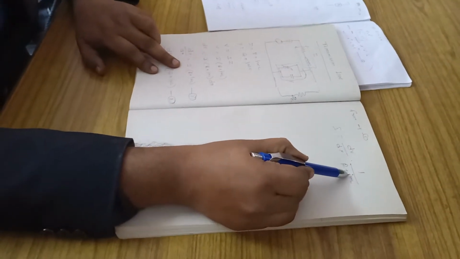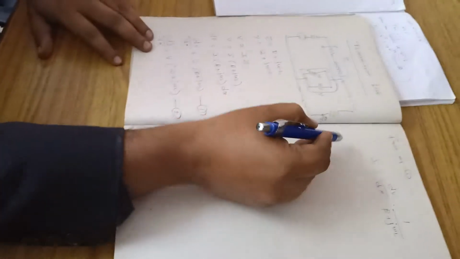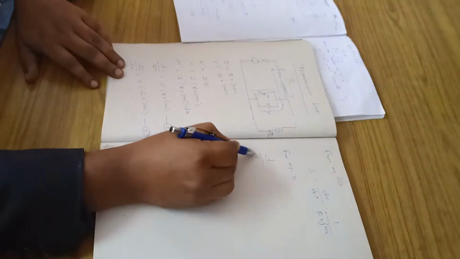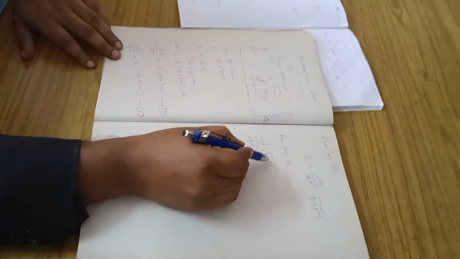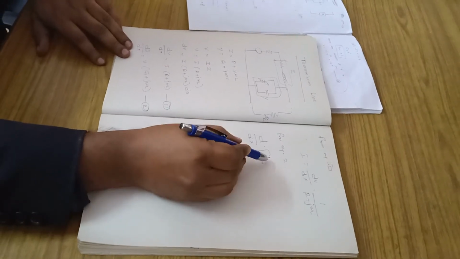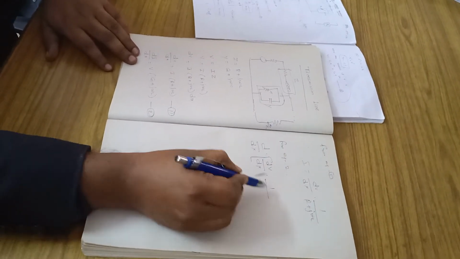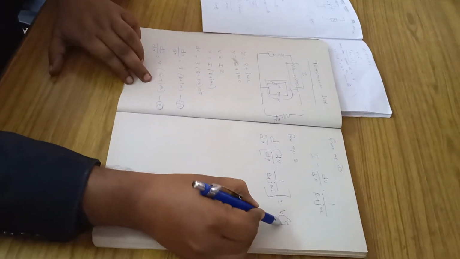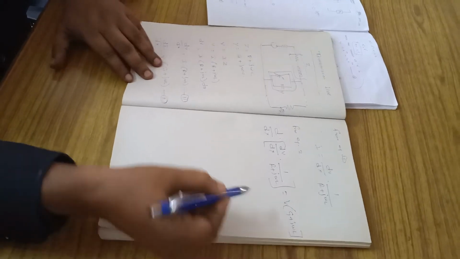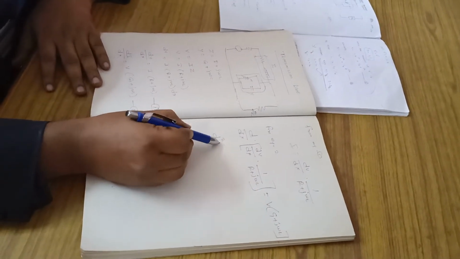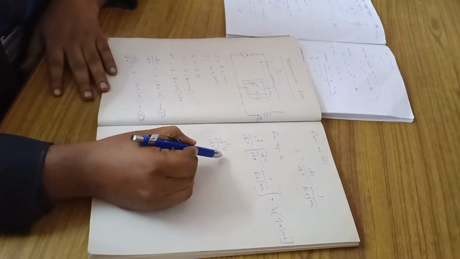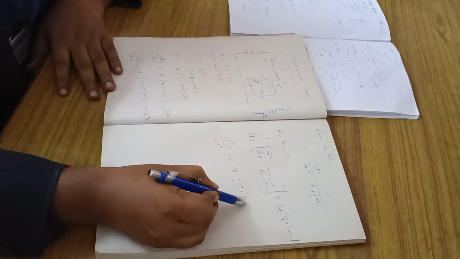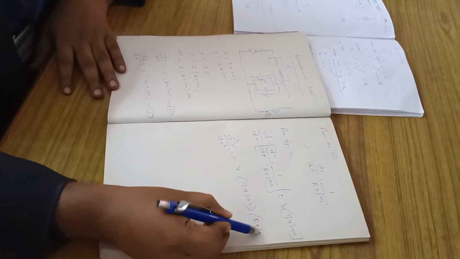Now we substitute this value in equation 2: d by dx of (dV by dx into 1 divided by (R plus j omega L)) equals V into (G plus j omega C). Multiplying, d squared V by dx squared equals V into (G plus j omega C)(R plus j omega L).